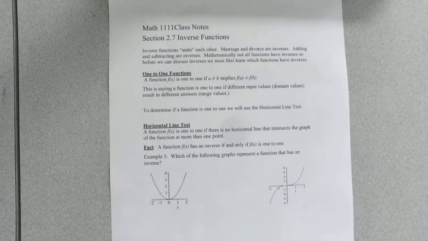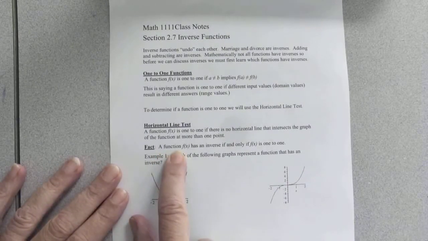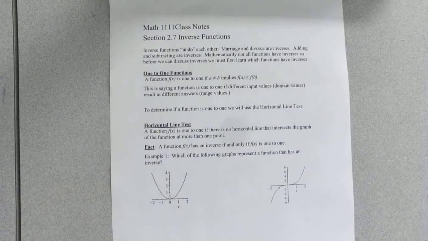Now that particular function will be this thing called a one-to-one function if any horizontal line intersects at most one point. And the fact: a function f of x has an inverse if and only if f of x is one-to-one. So if a function is one-to-one, it has an inverse. If a function has an inverse, it's one-to-one.